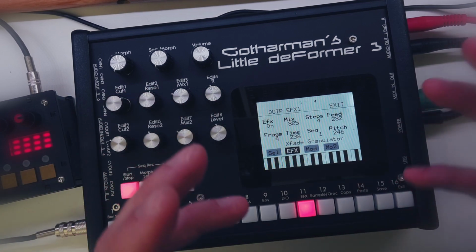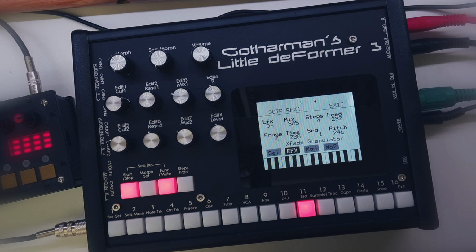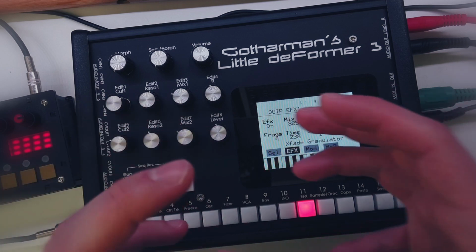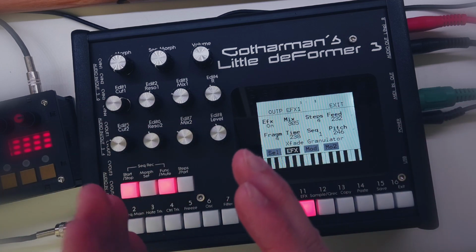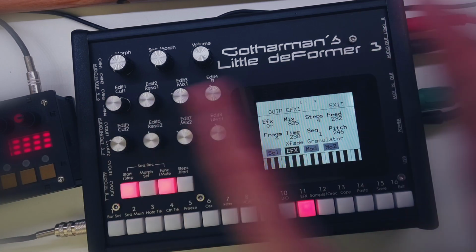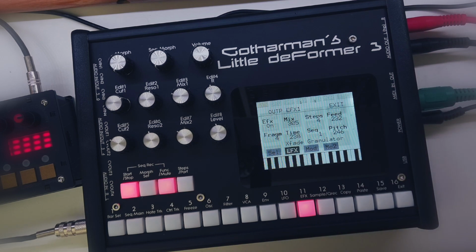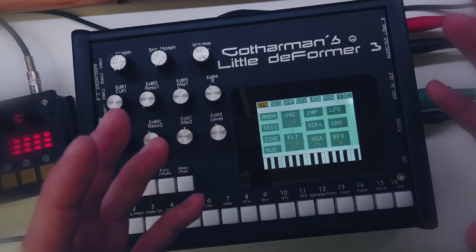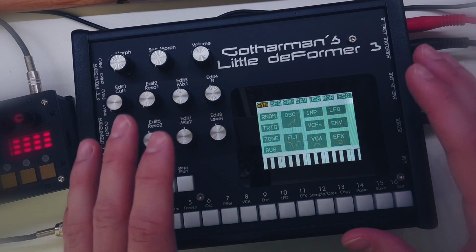So this is a lot smoother and less stuttery than the original granulator, for example. Yeah, and so you have a bunch of options. You can have your granular synth stuff happening on the sample level, or on an insert effect, or on an output effect at the end of the signal chain. Alright, this concludes this video overview of the Little deFormer 3's granular tools.